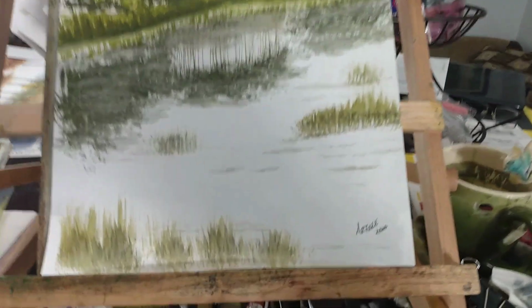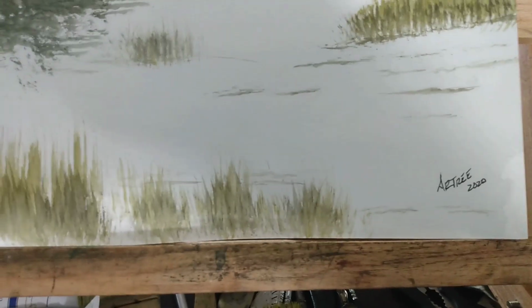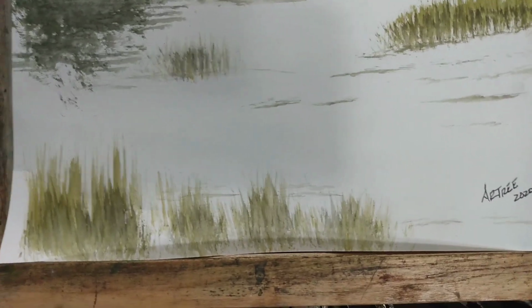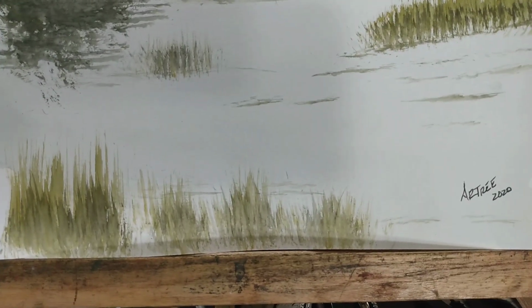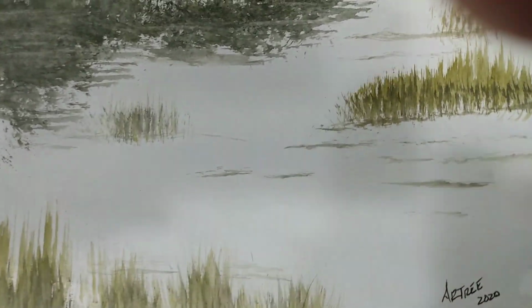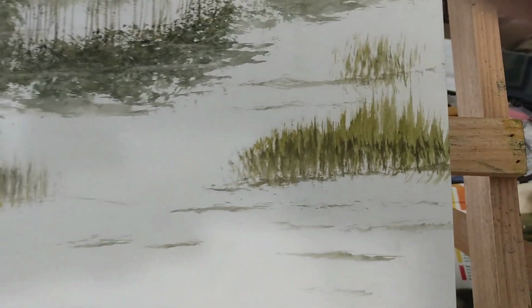Let's move down to the foreground. And we see here, of course, grass at the edge of the waterway. And also you can see the impressions of water rippling through due to a slight breeze. Some more grass, as you can see here throughout the waterway.